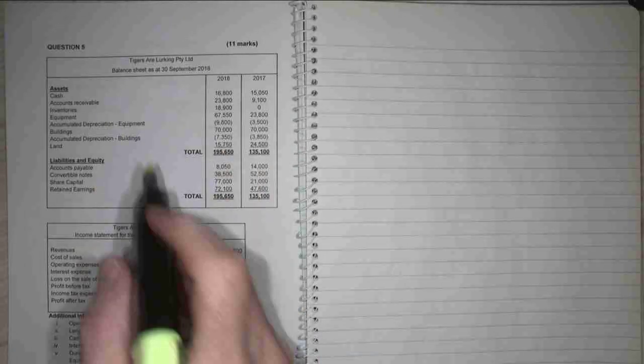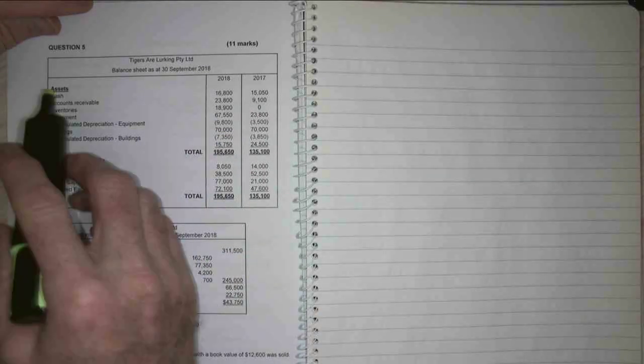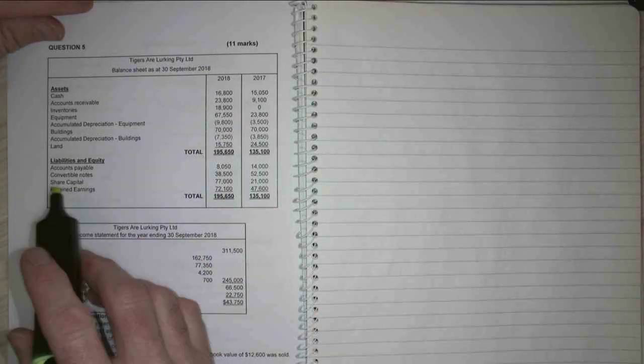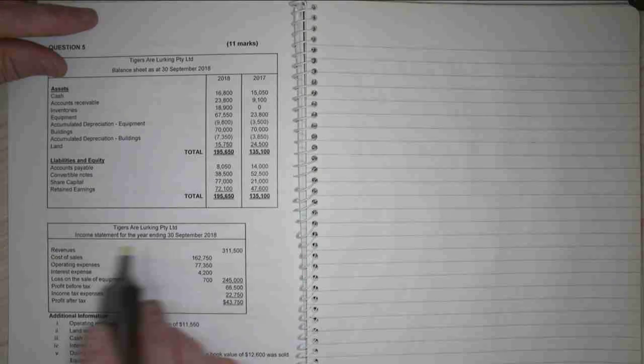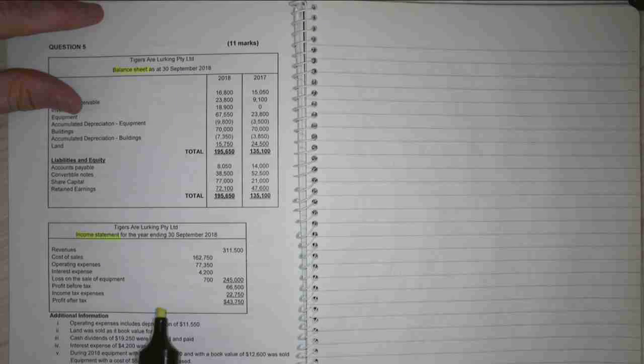Okay, let's have a look. Tigers Lurking Proprietary Limited balance sheet at the 30th of September 2018. We're given some assets and some liabilities and equity. We've also got an income statement for the period ending 30th of September 2018. We've got some additional information.